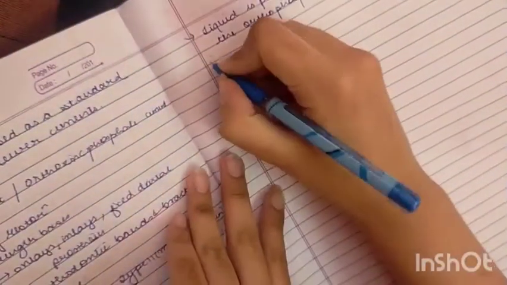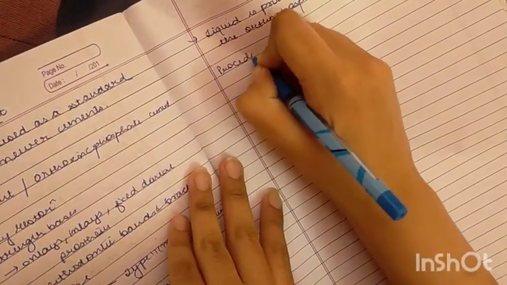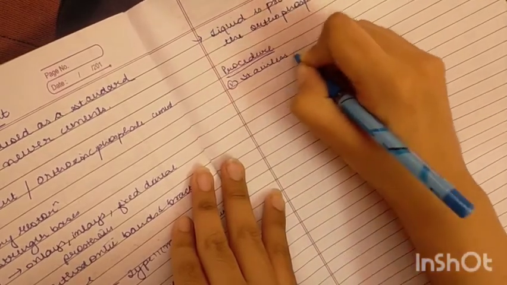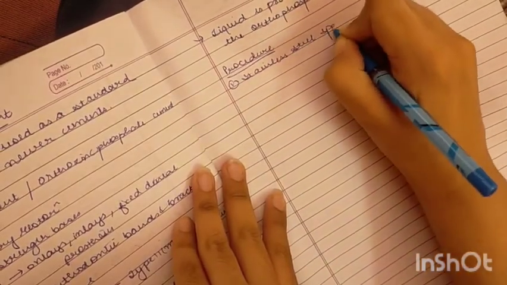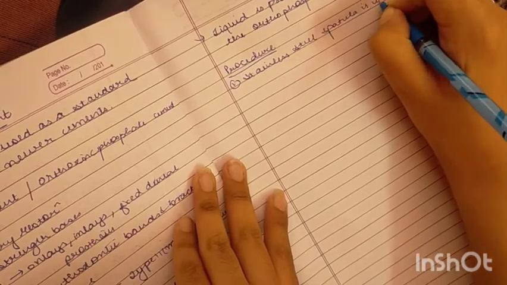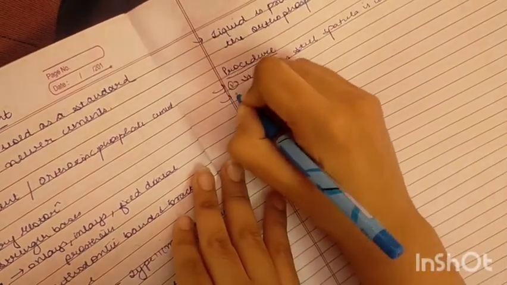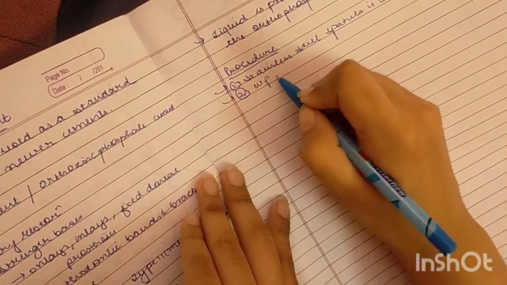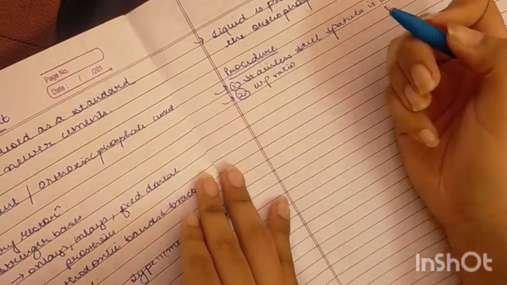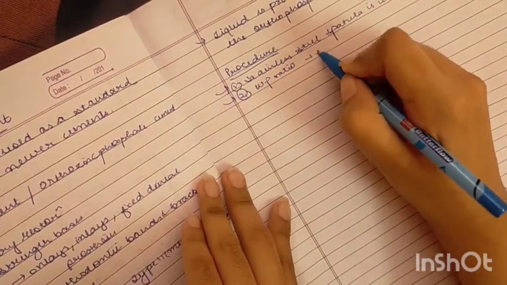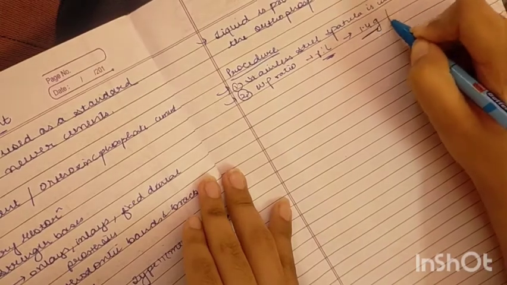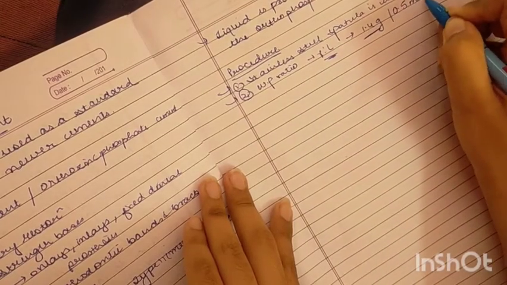So what is the procedure of it? In procedure, we use a stainless steel spatula. These are the basic things that I'm telling you. Then I'll tell you the procedure. The liquid powder ratio, more precisely the powder liquid ratio, is 1.4 gram of the powder to 0.5 ml of the liquid.